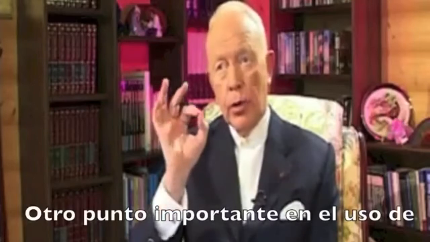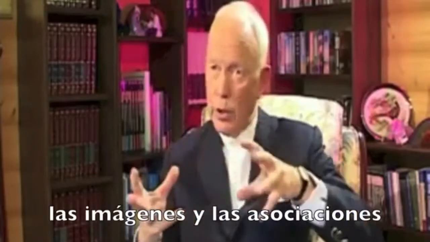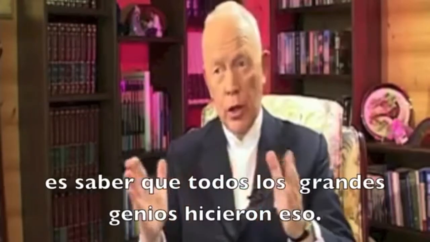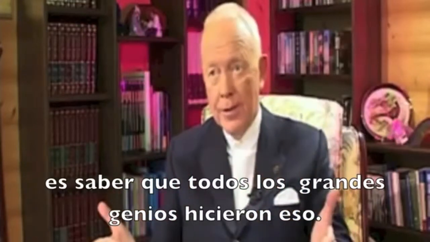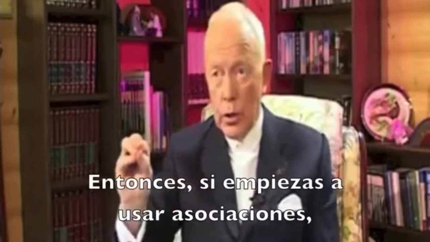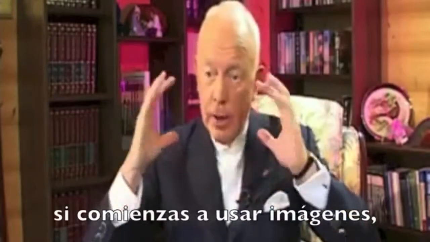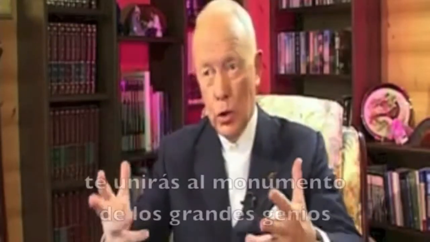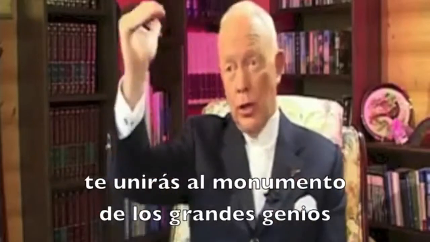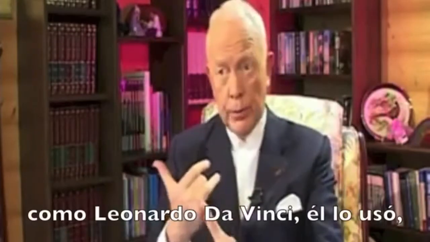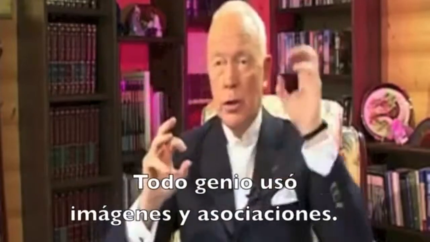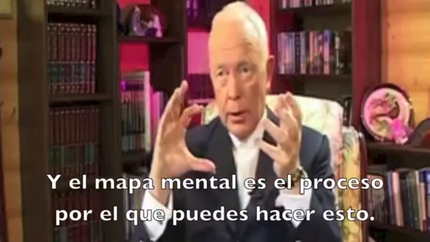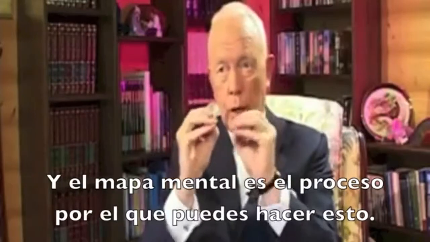Another important point about the use of images, the use of associations, is that all the great geniuses did that. So if you start to use associations, you start to use images externally, you will join the pantheon of the great geniuses like Leonardo da Vinci. Leonardo did it. Darwin did it. Beethoven did it. Every genius used image and associations, and the mind map is the process by which you can do that.